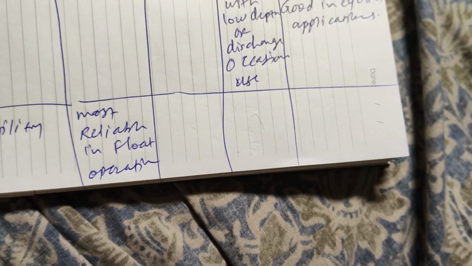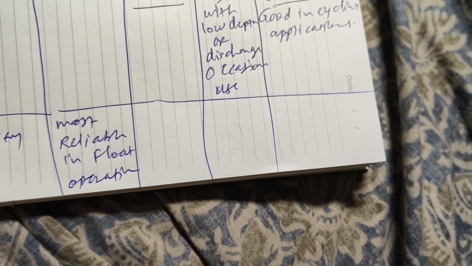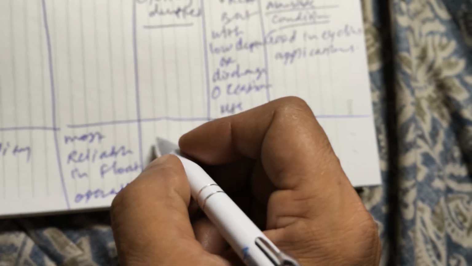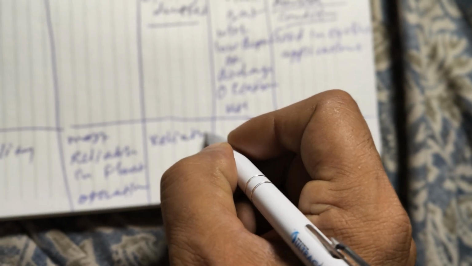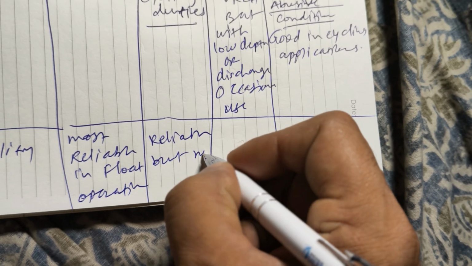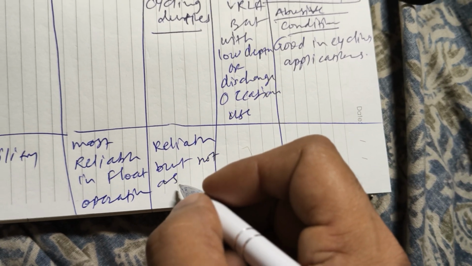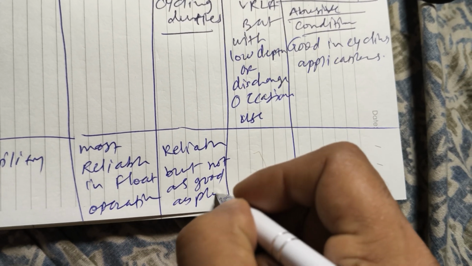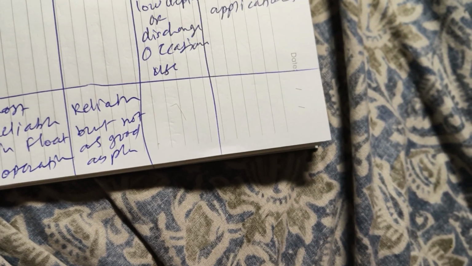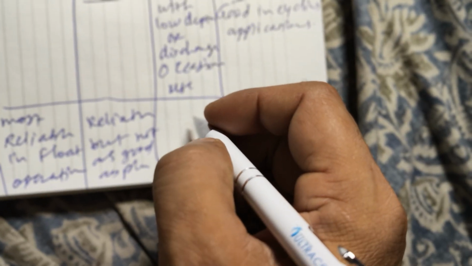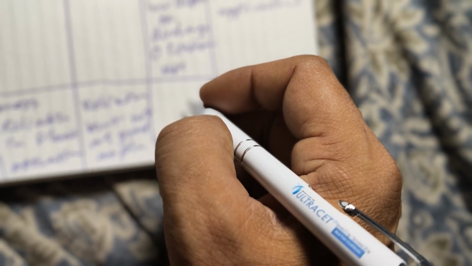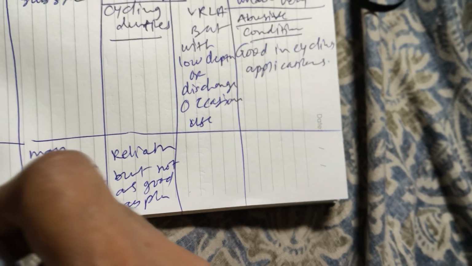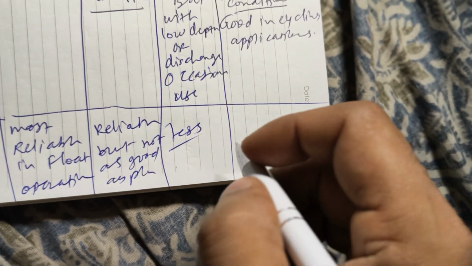Is tubular also reliable? Reliable, but not as good as plante type. VRLA is generally reliable, however prone to unexpected malfunctioning. So it is less reliable.